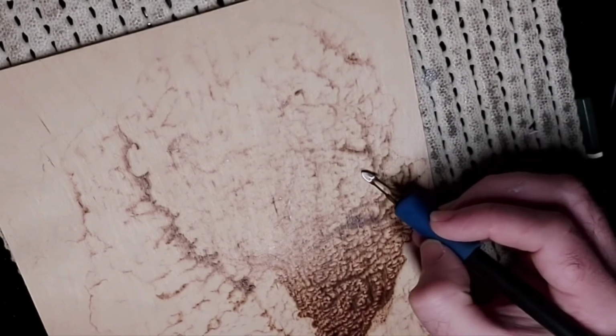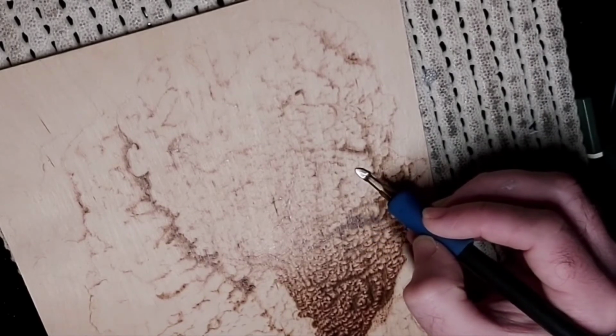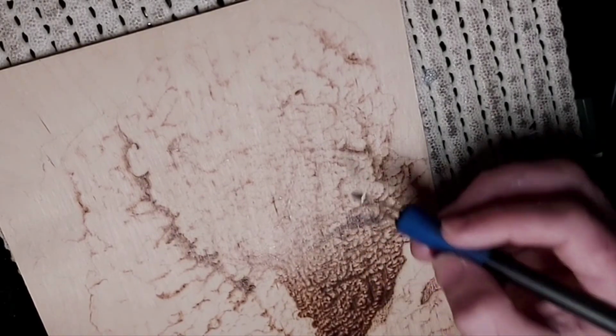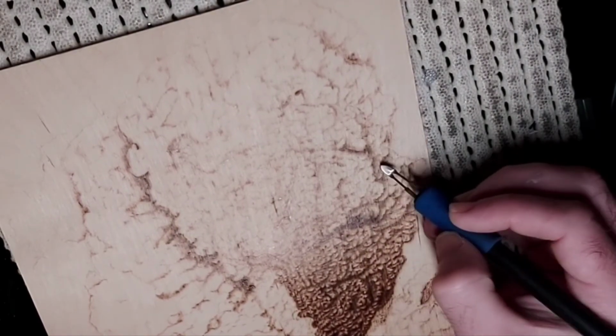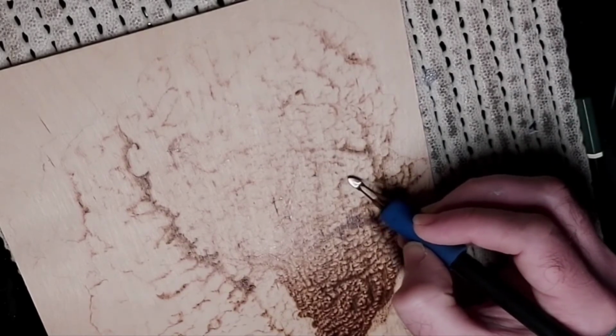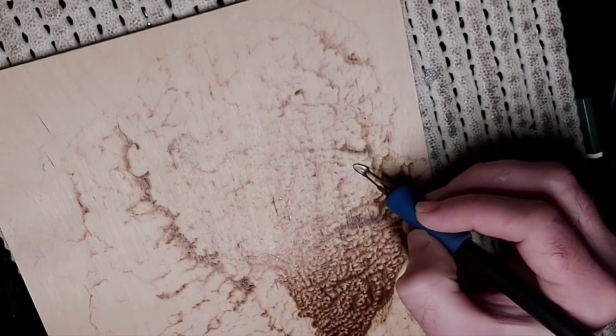And again, you see as you make your way forward to the apex, or whatever you call the very highest point, you can still put little bits of detail in there.